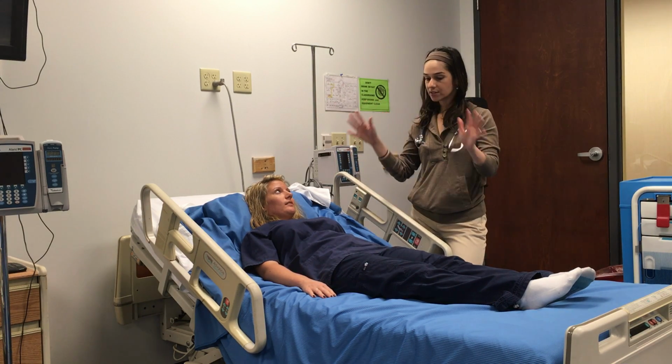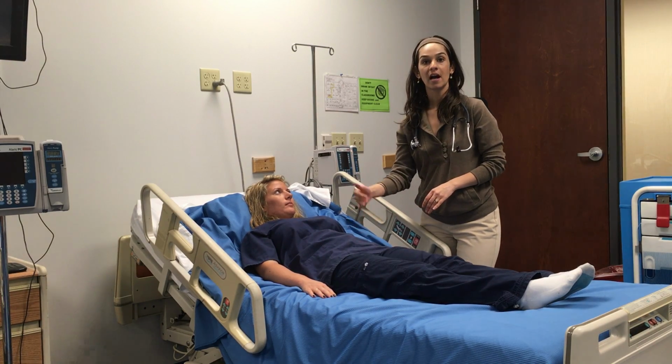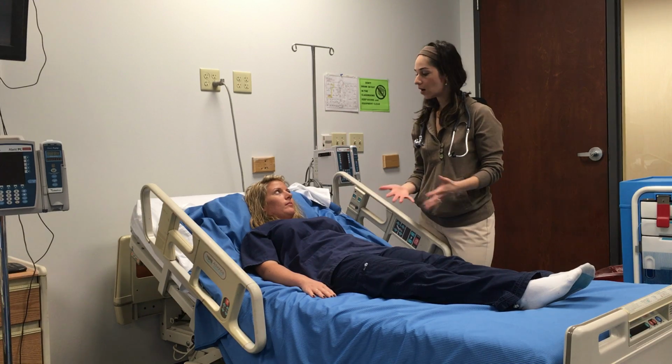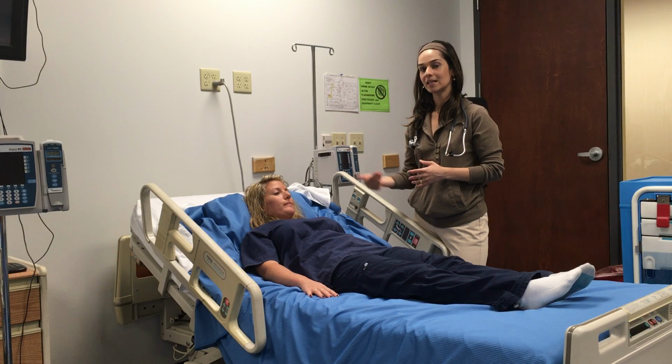And you always do your skin overall. If I assess, for instance, her abdomen and I saw a scar, I would document it then. But overall, Kelly's skin is clean, dry, warm, and intact. And I can document that at the end.